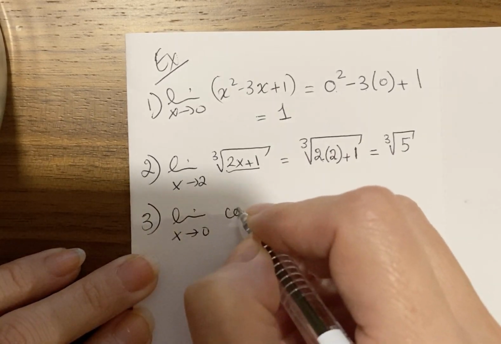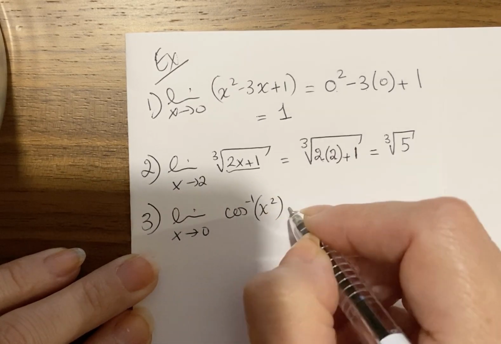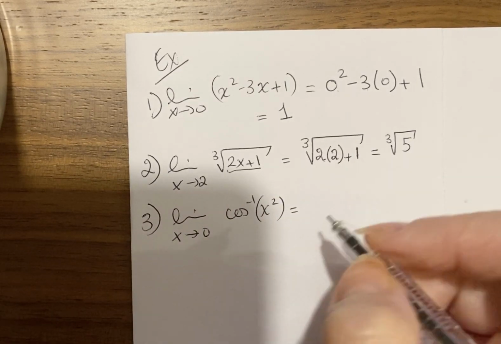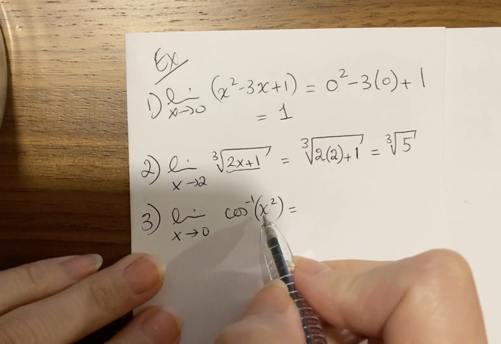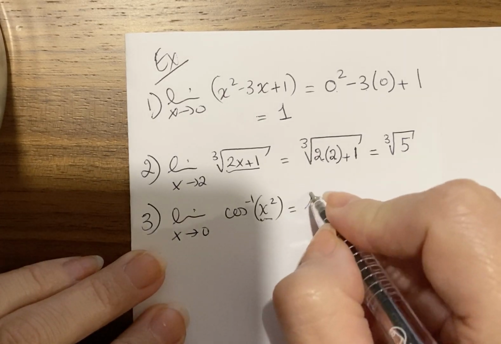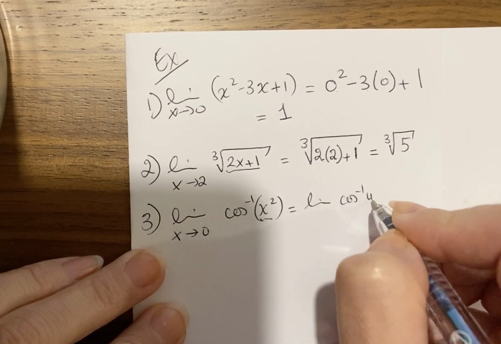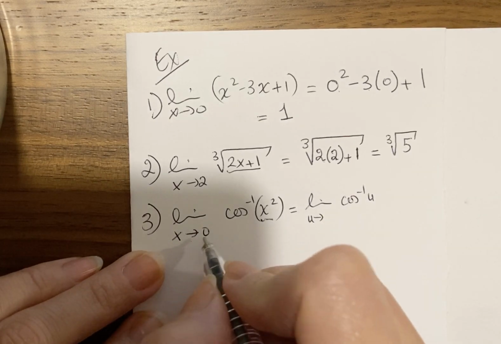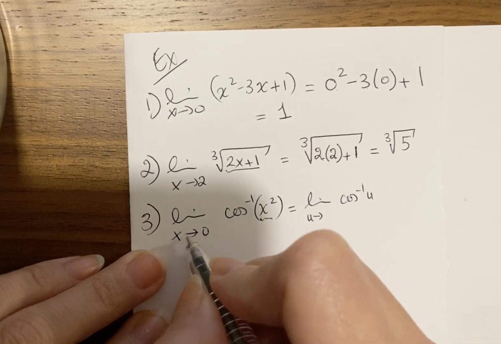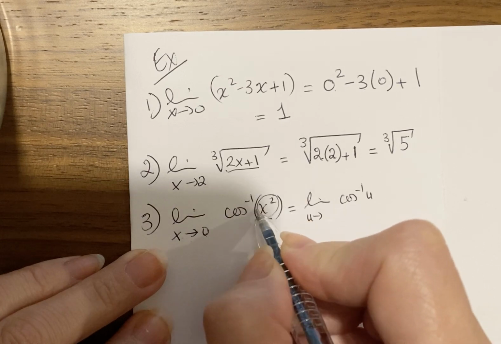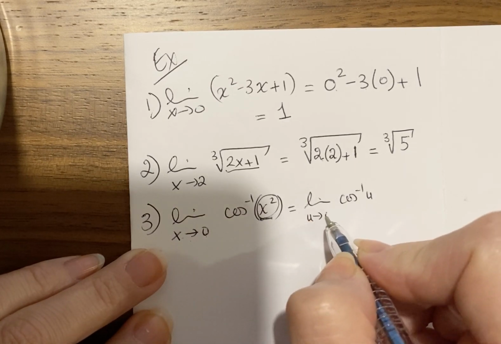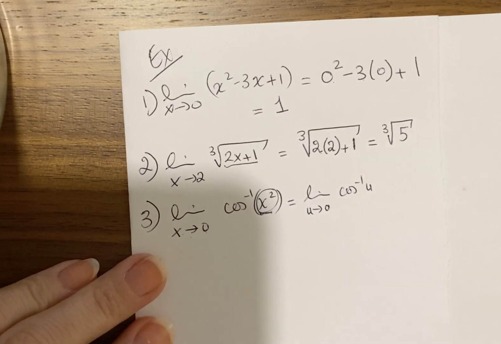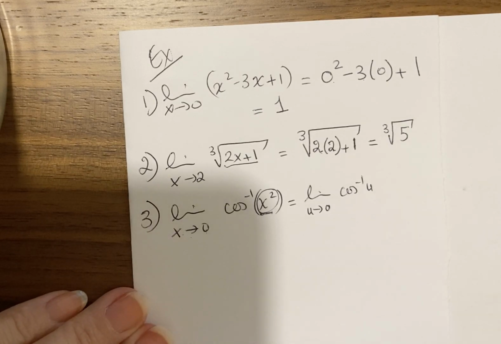The limit as x approaches 0 of cosine inverse x squared. Again, this is an example of a composite function. We do the inside, of course, first. So this gives me limit of cosine inverse u as u approaches. What happens when x approaches 0? What happens to x squared? It approaches 0 as well. So I hide it, I call it u, and now what does u approach?